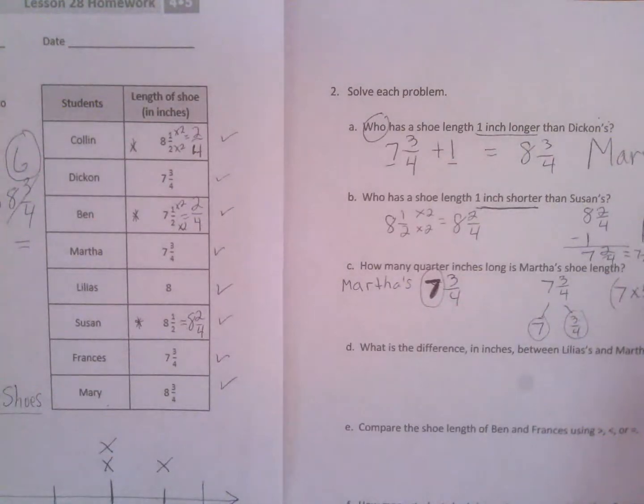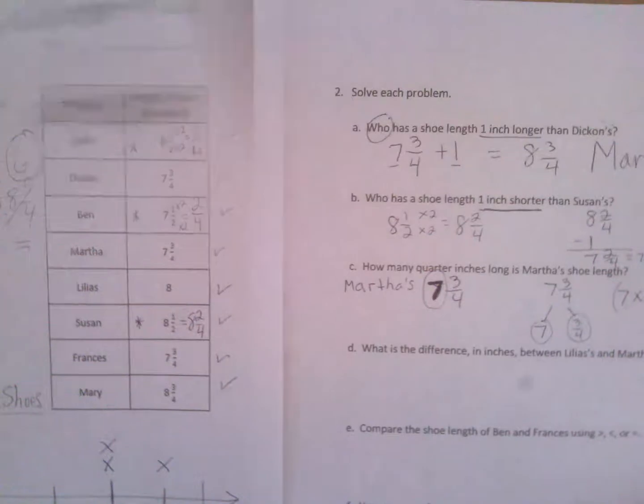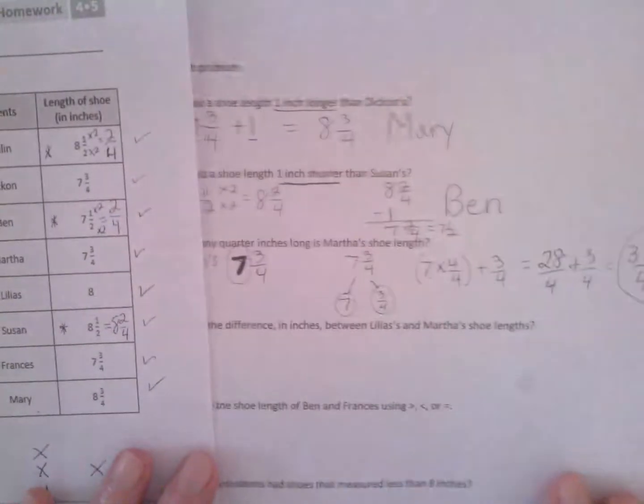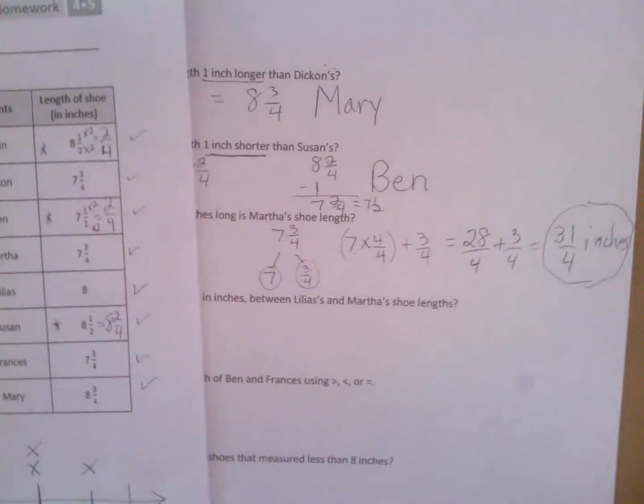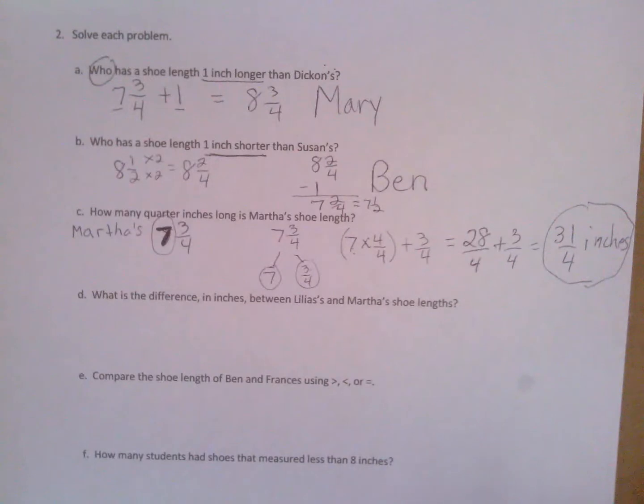So 7 times 4/4 is the same thing as saying there are 28/4 in 7. Plus I have to add my 3/4. So 28 plus 3 is 31/4. So there's 31/4 inches. There's 31/4 inches in 7 3/4.